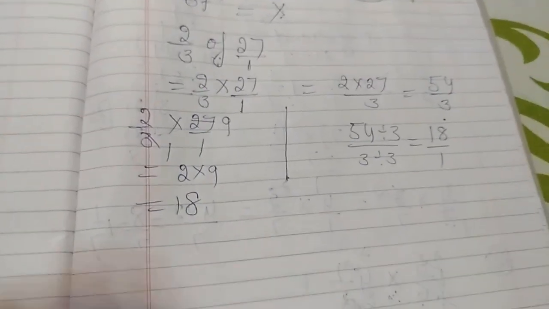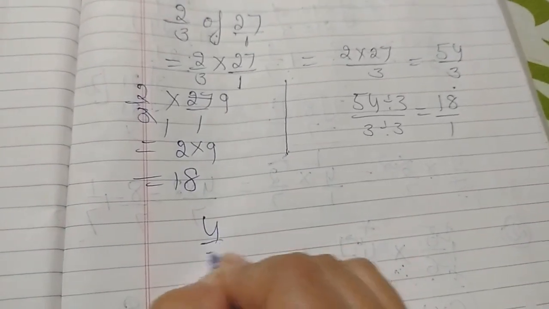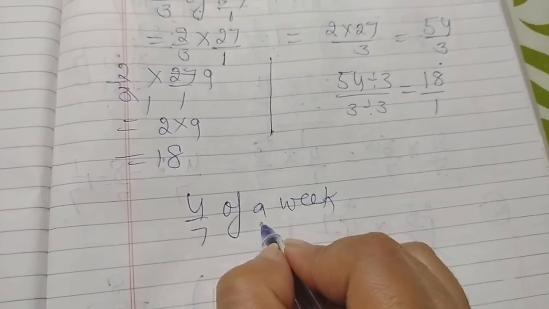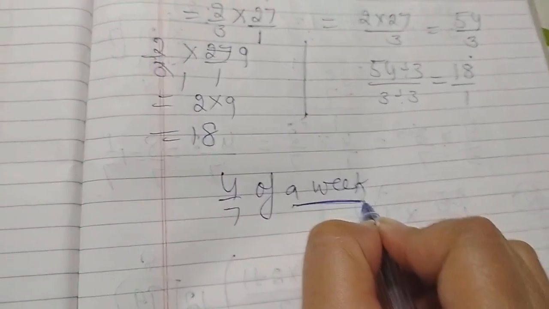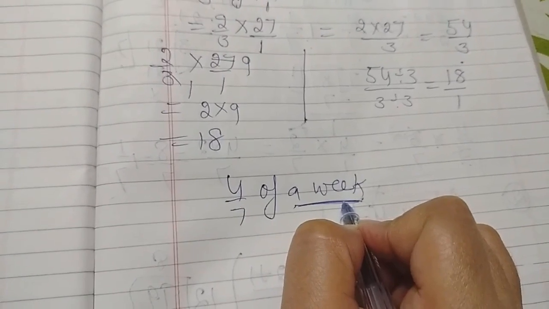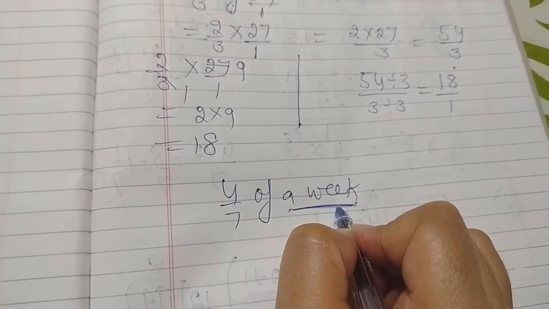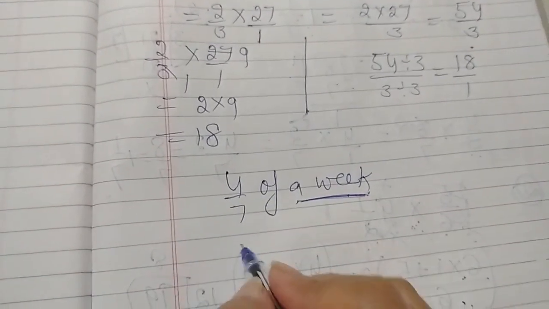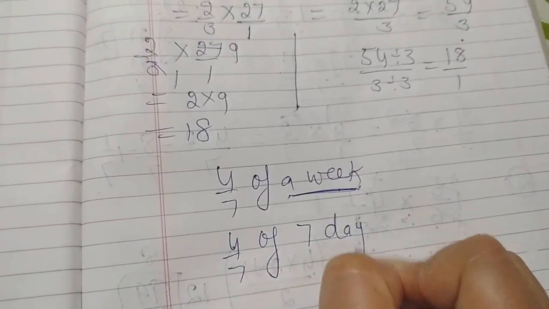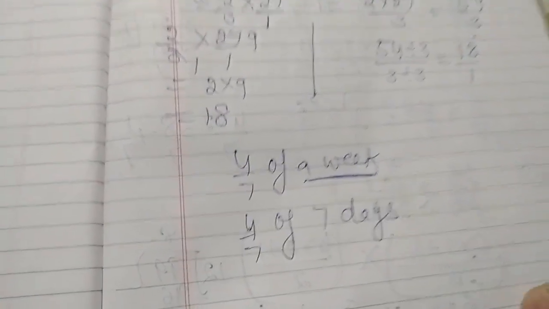One more question in this regard, if it is written 4 by 7 of a week. Now if it is written in word form, you have to convert. If week is there, it means 7 days. What is the numerical quantity? So 4 by 7 of 7 days. We convert week into a numeric quantity.